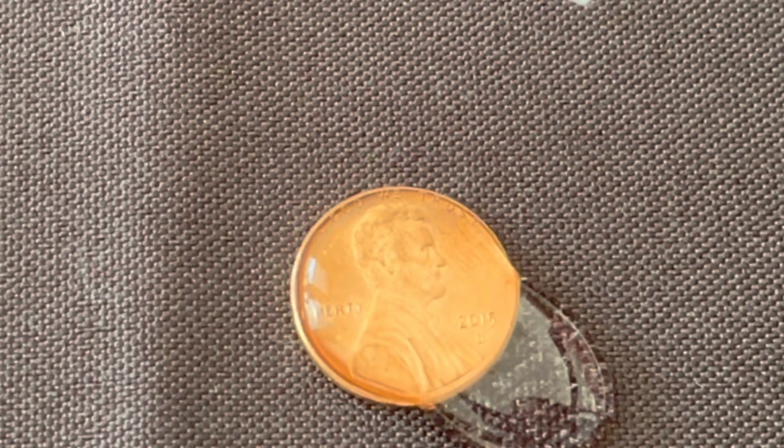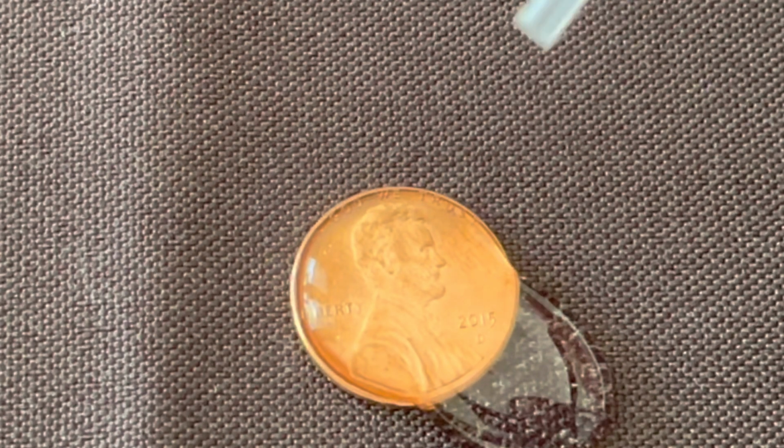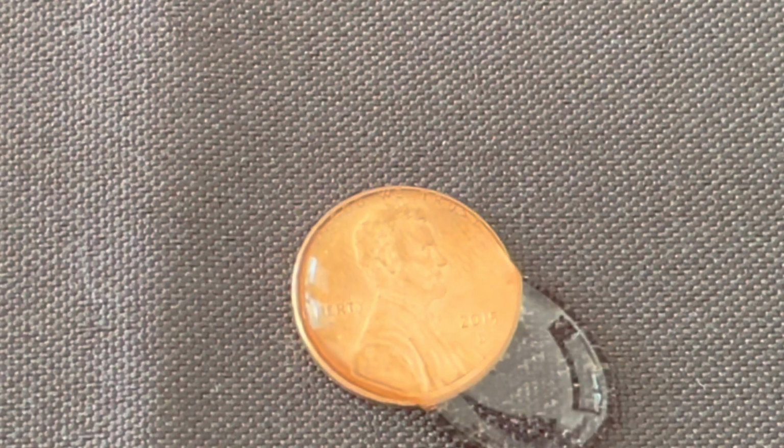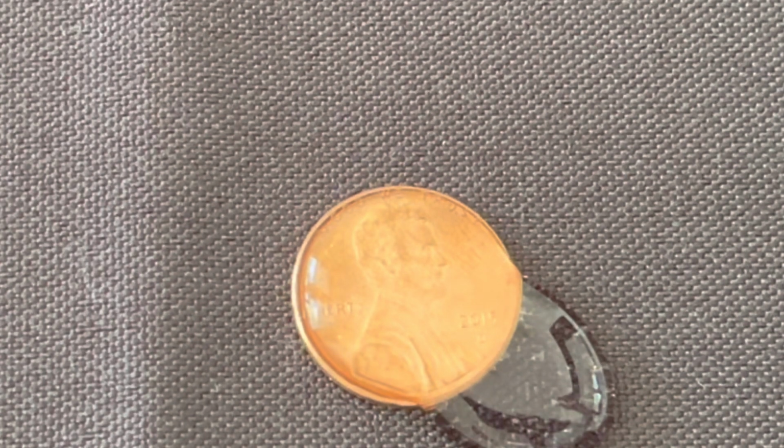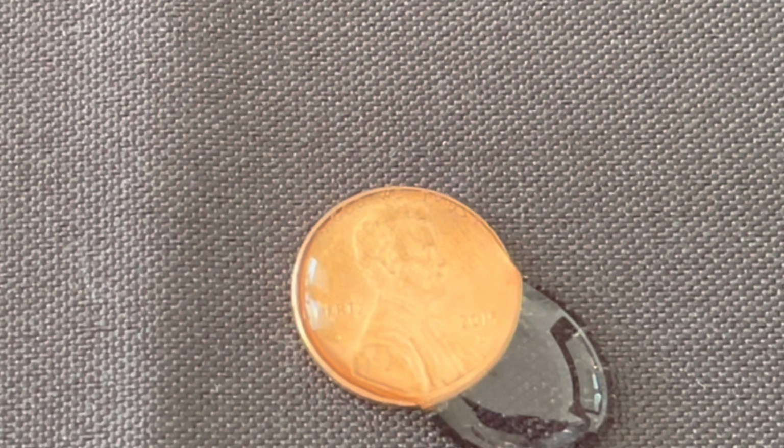I was able to fit 32 drops of water onto my penny. It wasn't 33 because that 33rd drop made the water completely fall off the penny.